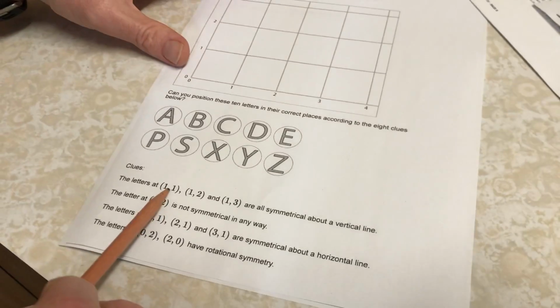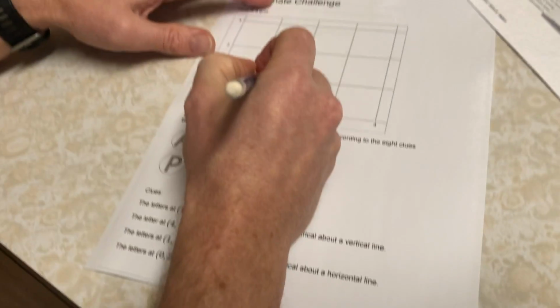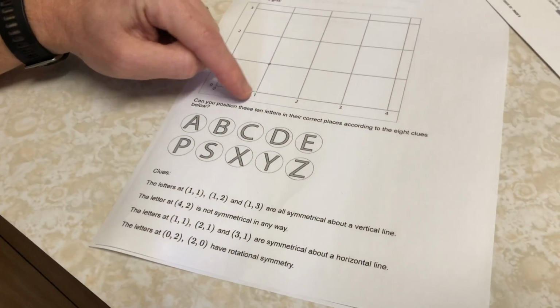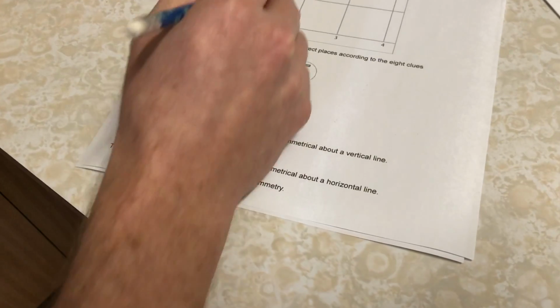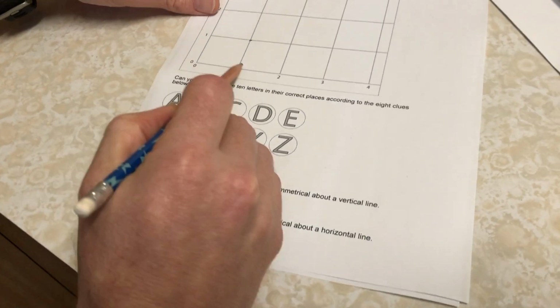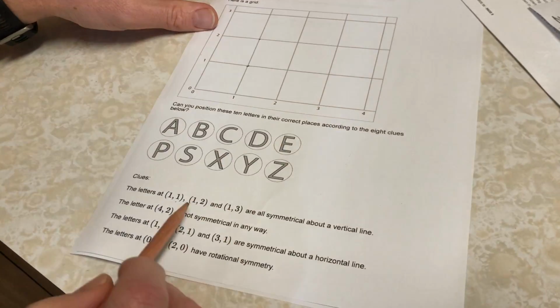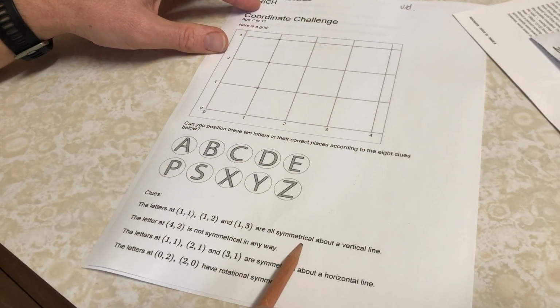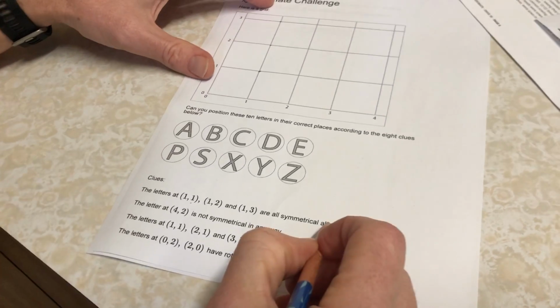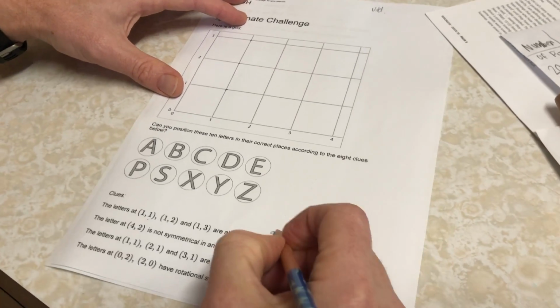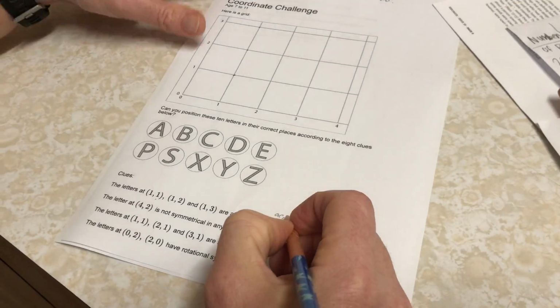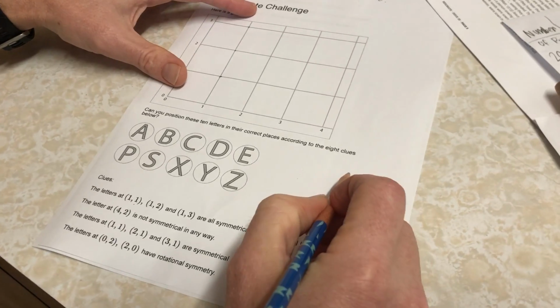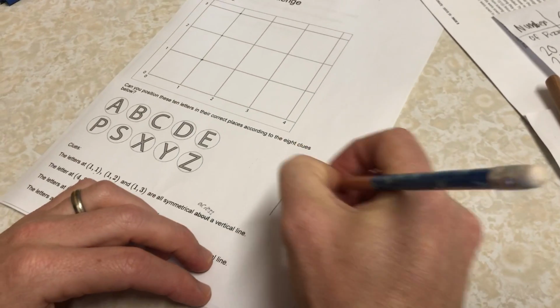The letters at 1, 1, which is here, and I'm going to mark that spot. 1, 1: X-axis always first, then the Y-axis. 1, 2, and 1, 3 are all symmetrical about a vertical line. Now, about a vertical line means across. So that means if this is our vertical line, then the 3 letters have a line of symmetry across that line.